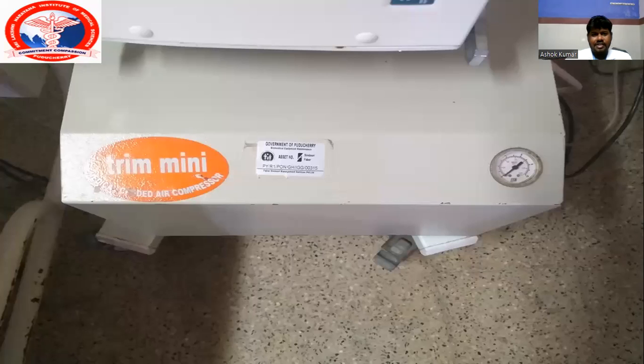And this is the compressor box, which supplies FiO2, fraction of inspired oxygen, which consists of oxygen as well as air supply. The air is provided by the compressor tube, and the oxygen is supplied by the hospital oxygen supply. In case of emergency, it is connected to the oxygen cylinder, in which the oxygen pipeline supply is not available or the supply is not enough.